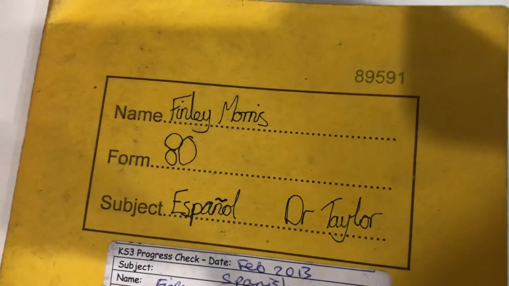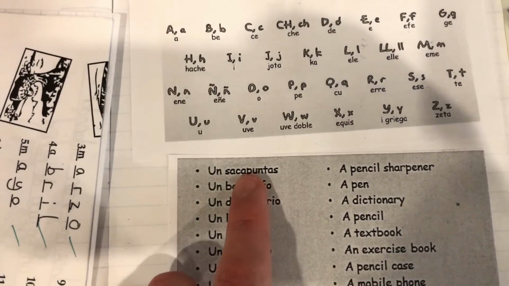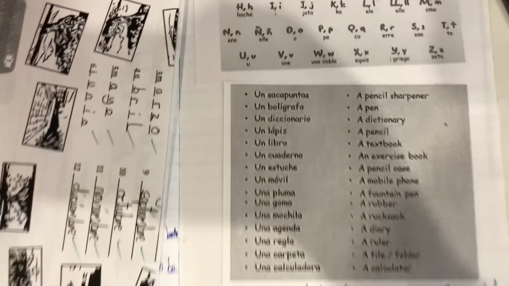For 5 or 6 years, we've had this joke of SACAPUNTAS being a great word. Anything in Spanish, if we ever see any Spanish writing anywhere, it's got something to do with SACAPUNTAS. We shout SACAPUNTAS. It's just a very weird joke. I found it in year 8.